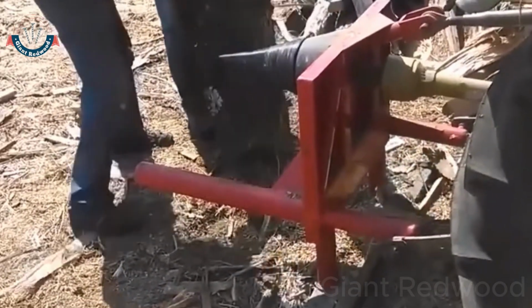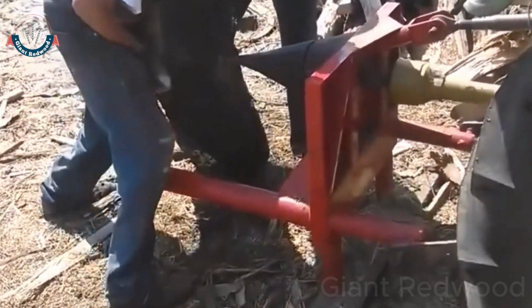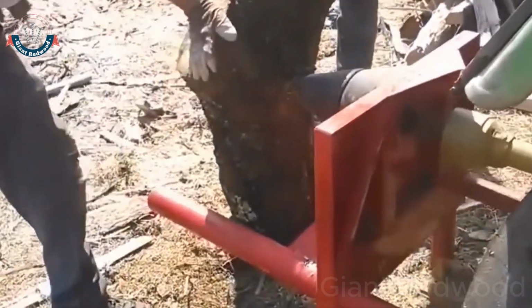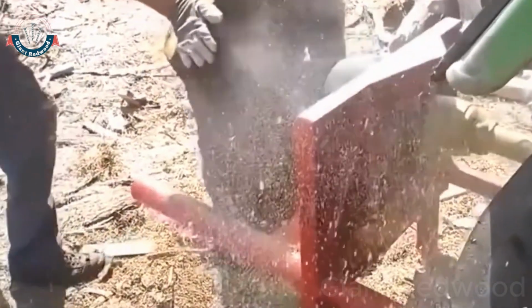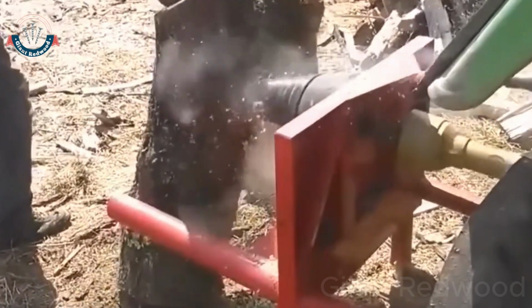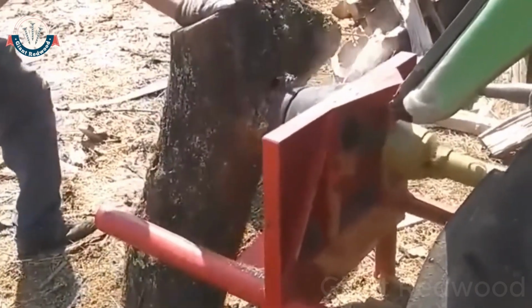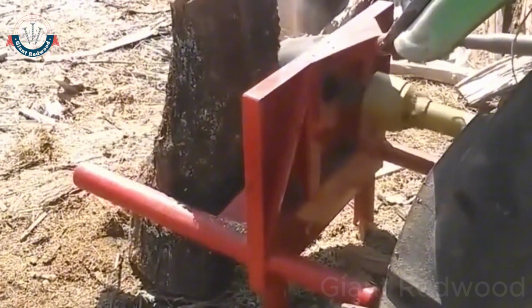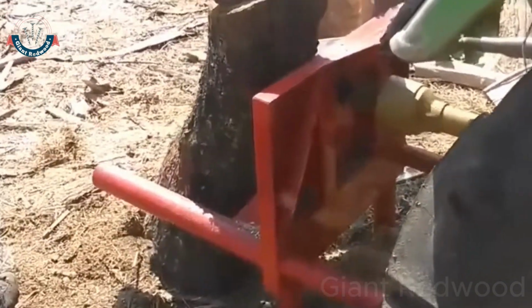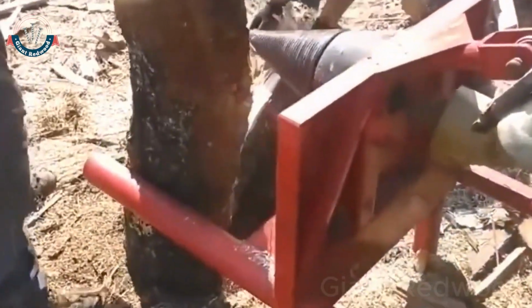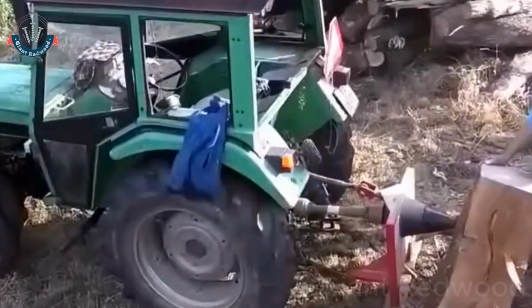Industrial firewood processing machines, often called firewood processors, are advanced systems designed to automate and streamline the cutting, splitting, and sometimes stacking of firewood. These machines integrate multiple functions into a single unit, processing logs with minimal manual intervention.